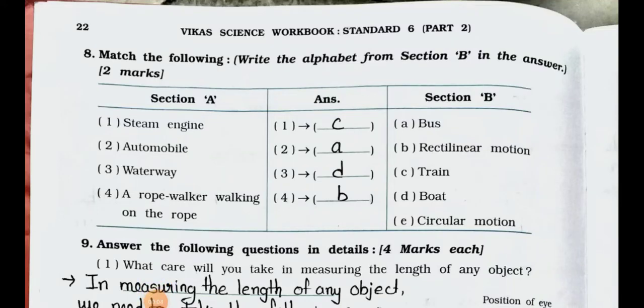Today we'll see standard 6 and subject science. In the chapter number 10, chapter name is motion and measurement of the distance. In the previous part 2 video, we have seen up to main 7. Today we'll start from main 8.